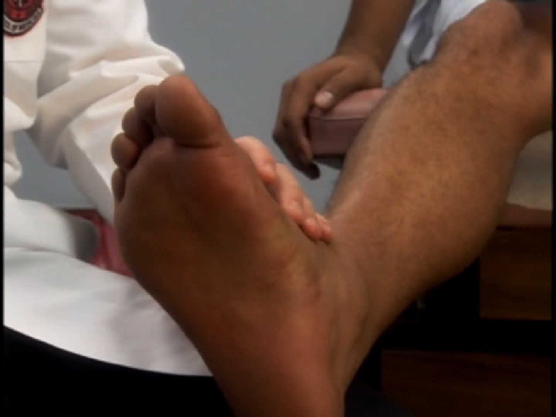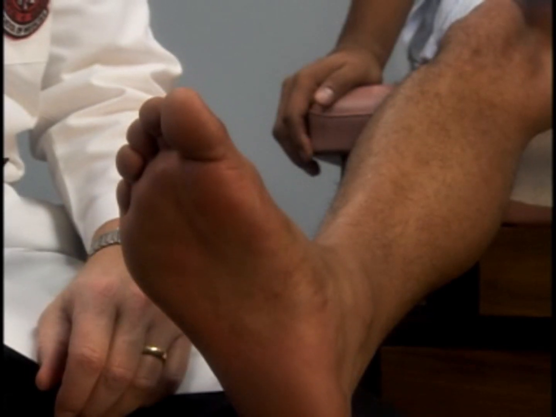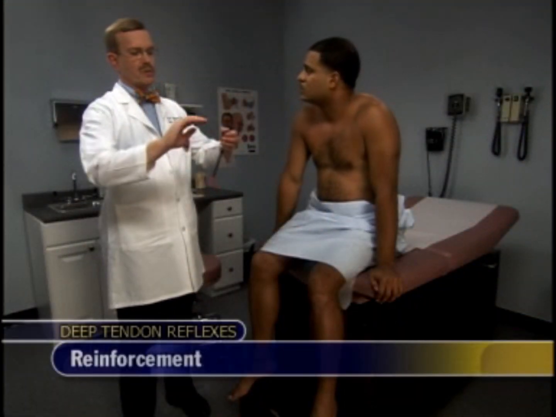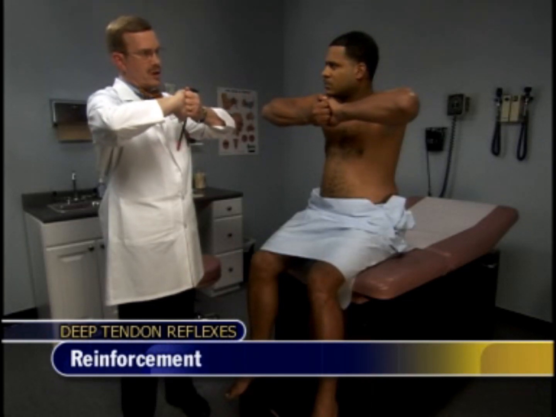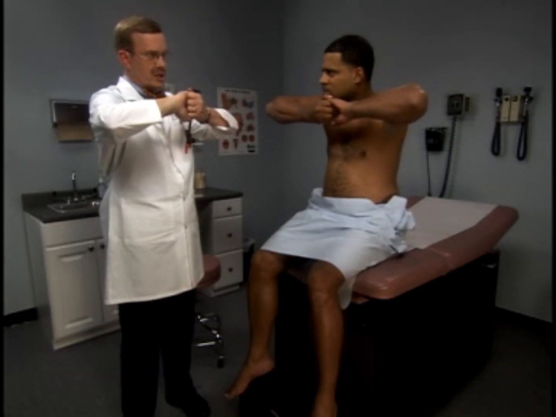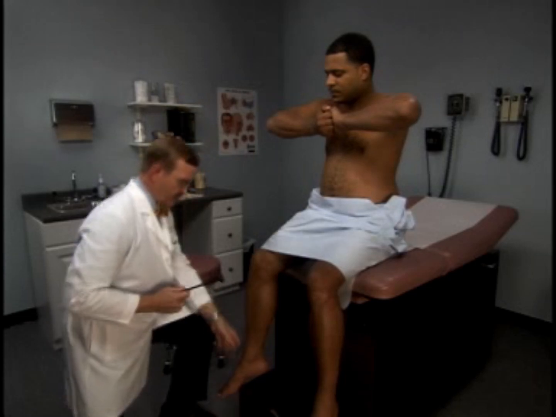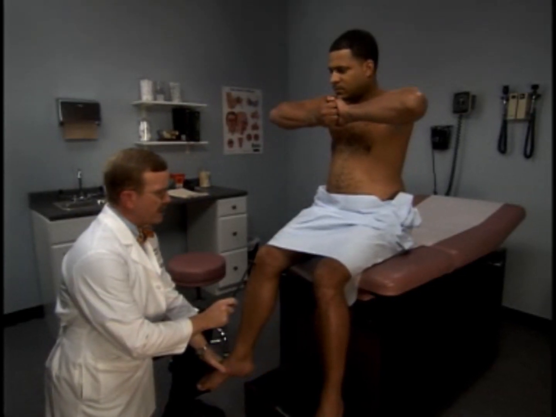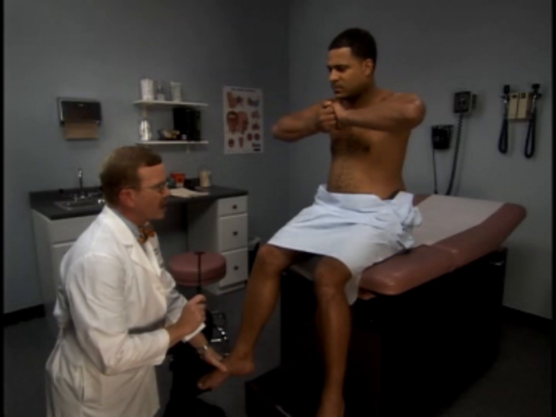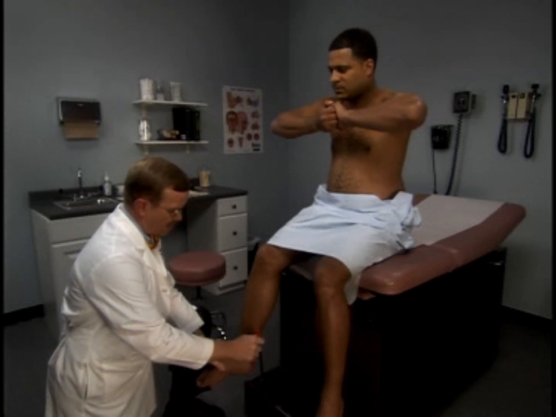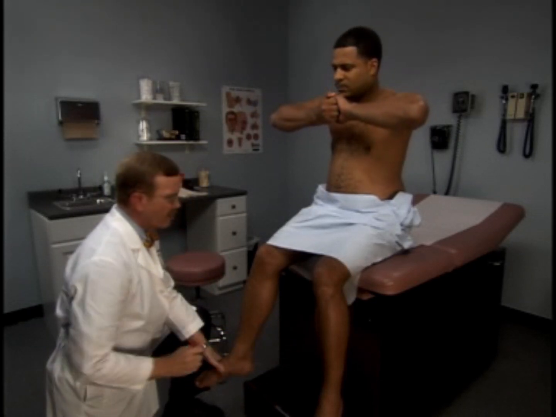If the leg reflexes are symmetrically diminished or absent, use reinforcement. I want you to put your hands together like this. When I tell you to pull, then pull hard. But wait till I say. Have the patient lock his hands and pull just as you test the reflex. Now relax. If leg reflexes seem hyperactive, test for ankle clonus.